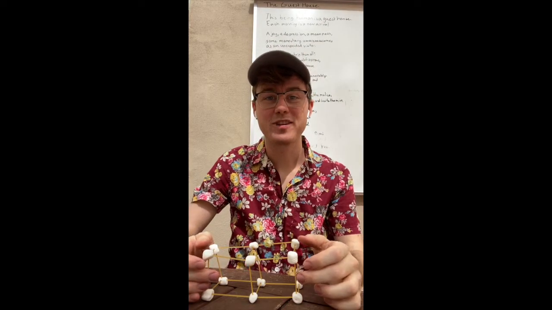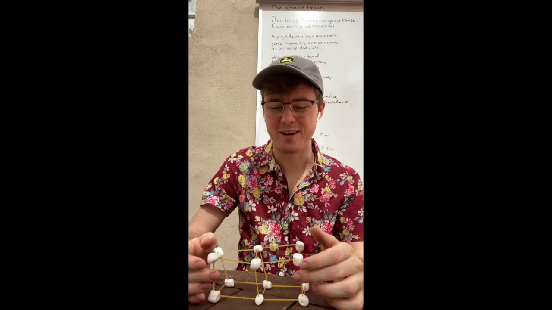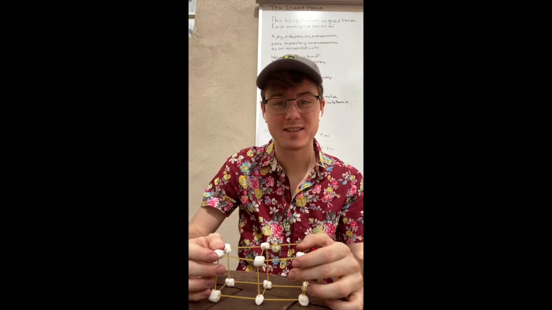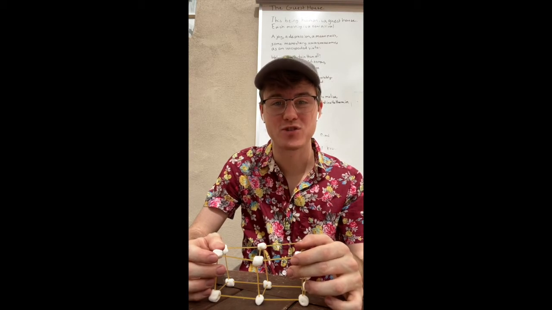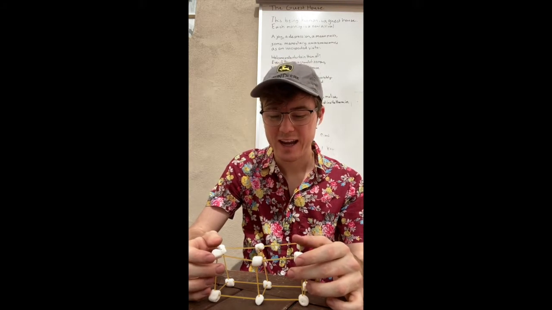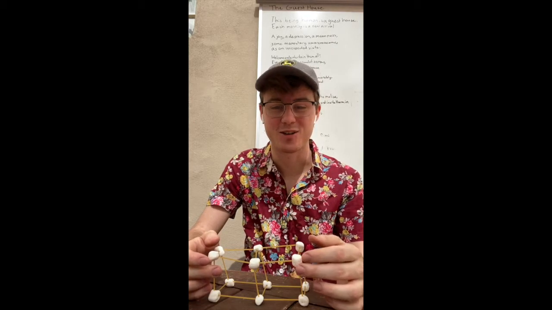Alright guys, so I finished building my structure, and yours could look completely different than mine, and that's perfectly fine, right? So what I built is called a truss. Now in civil engineering, trusses are one of the most common types of structures, because they're very simple. It is almost like a jigsaw puzzle, kind of just like how the tectonic plates are beneath the Earth's surface.